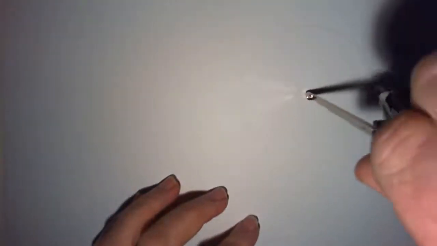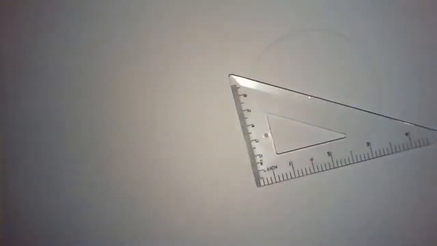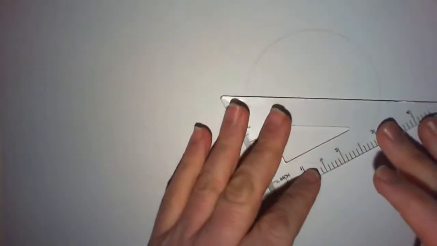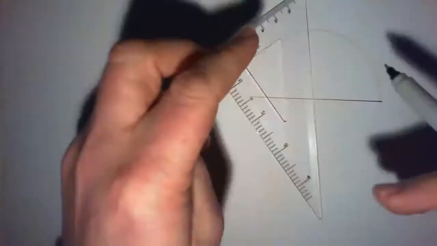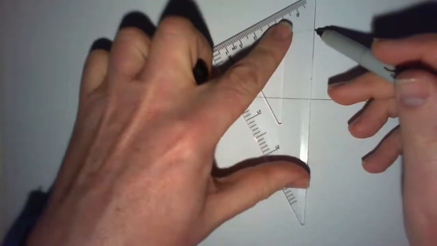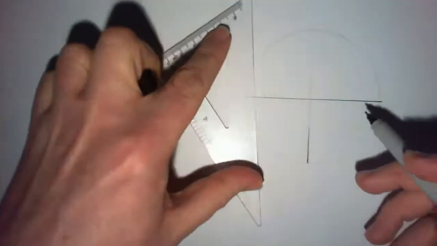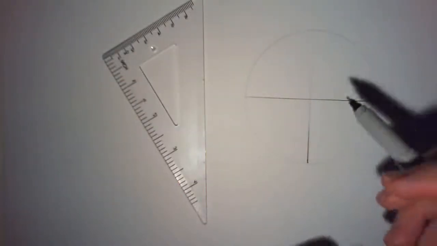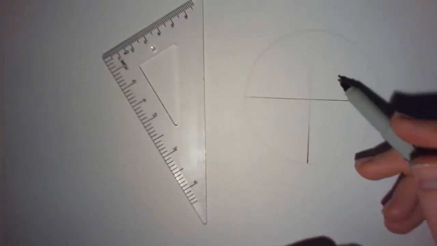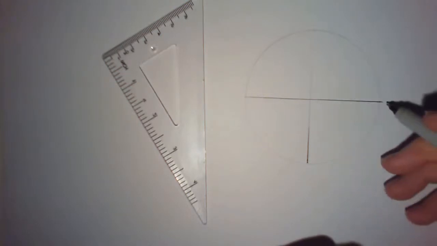Hi, hello everyone. So, quick revision of what we know so far about the unit circle. We have a circle divided up into 4 quadrants, and in each of the quadrants, the sine, the cos and the tan are represented by coordinates.